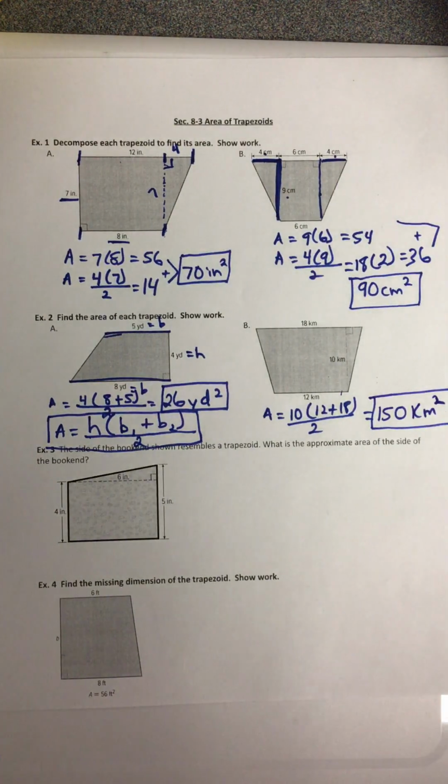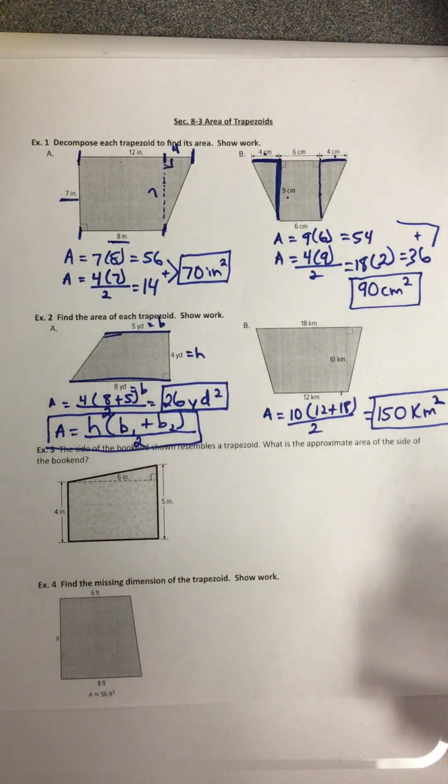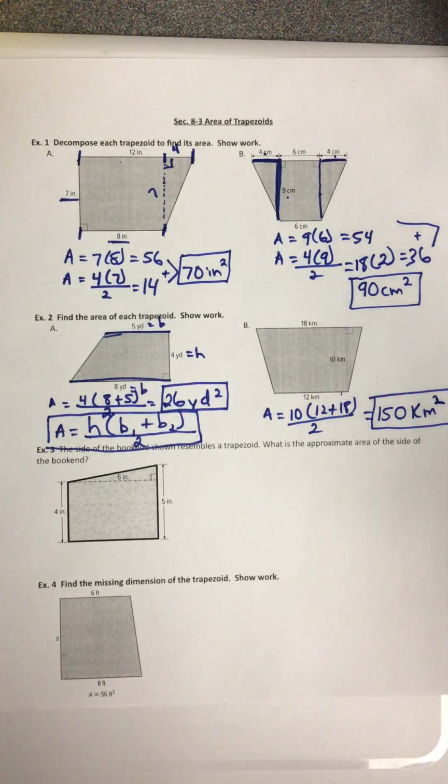Okay. Example 3 says the side of a bookend shown resembles a trapezoid. What's the approximate area of the side of the bookend? So again, just really asking me to find area. I recognize that, yeah, it is a trapezoid. They told me it was a trapezoid. It's turned a little bit differently. That doesn't matter. I still recognize what are the sides that are running parallel to each other.